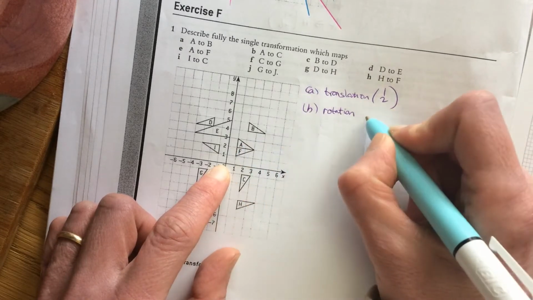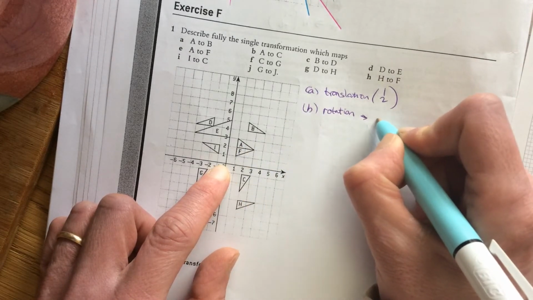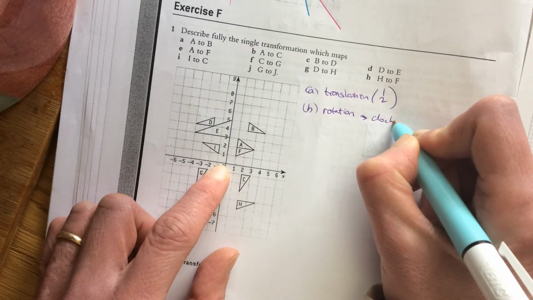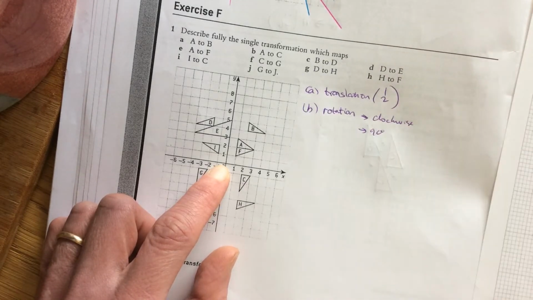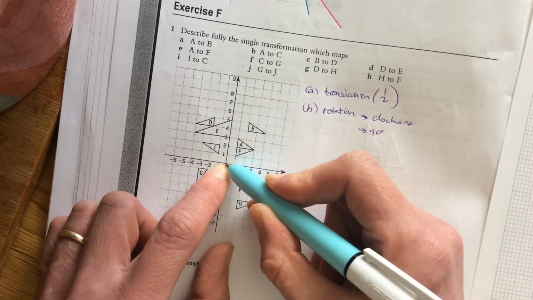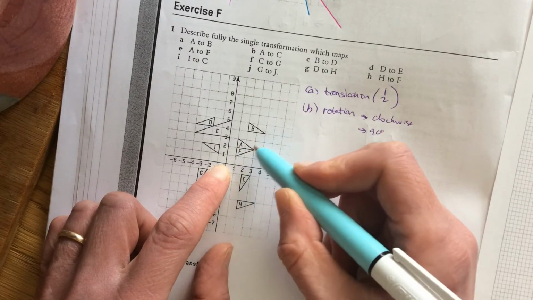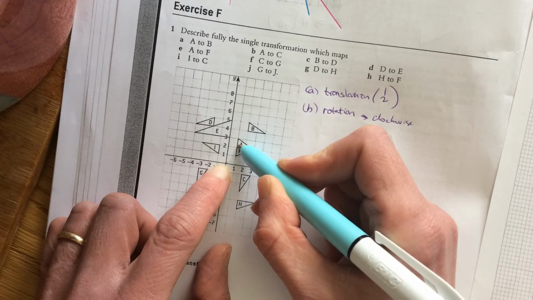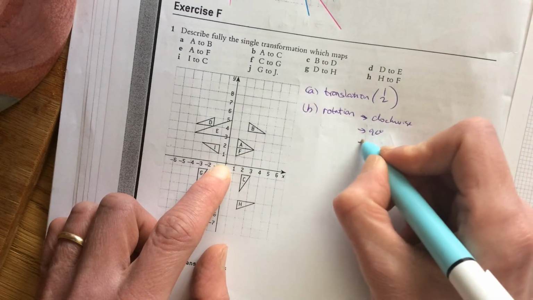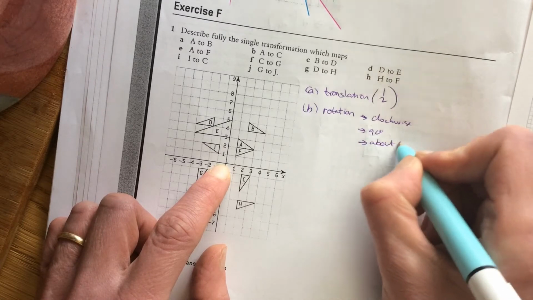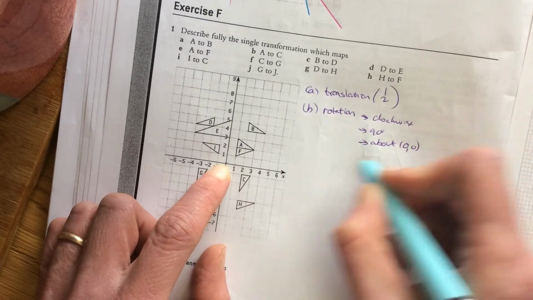And it's going clockwise. So you have to give us 3 pieces of information for a rotation. So it's clockwise. And it's 90 degrees. And the centre of rotation, if you've got a piece of tracing paper, you can practice it. But if you spin it about here, it will land down there. It's quite hard to see those. So it's about 0, 0.